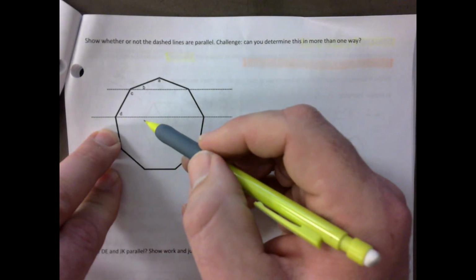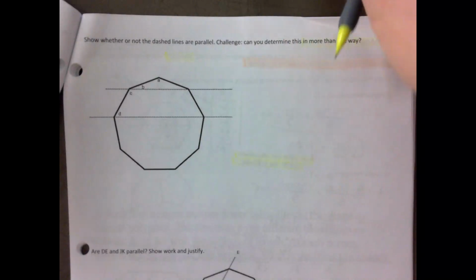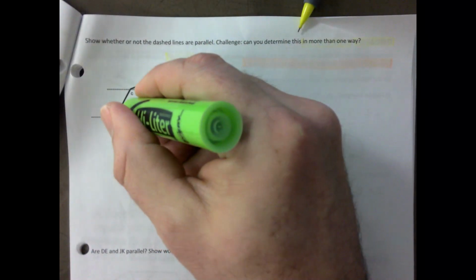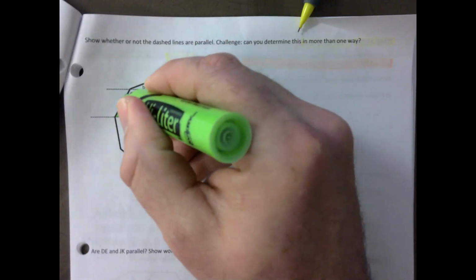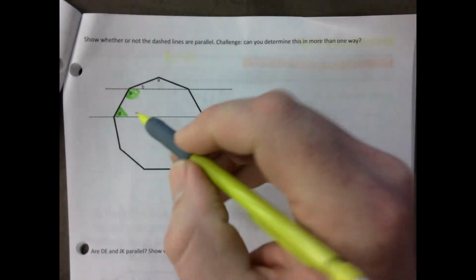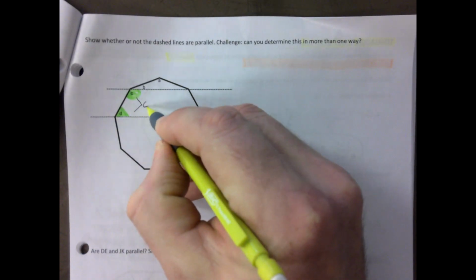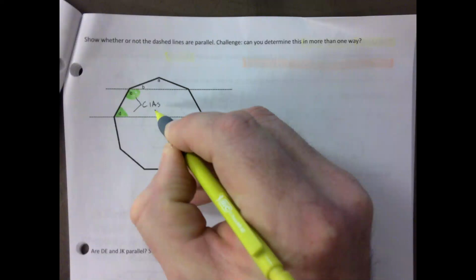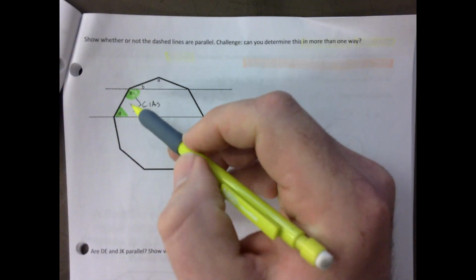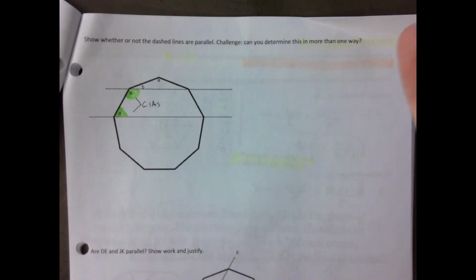My goal is going to be to focus in on somehow finding this one and this one. And why is that? Because I know if this is the transversal connecting these two lines that we're not sure yet if they're parallel or not, we're trying to prove that, right? We know that they are CIAs. That is not debatable. It is debatable whether or not they add up to 180, right? So that's what we're going to try to prove. If they add up to 180, we're good. We can say that the dashed lines are parallel.